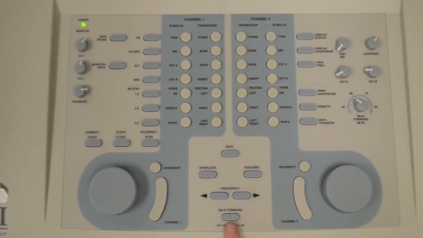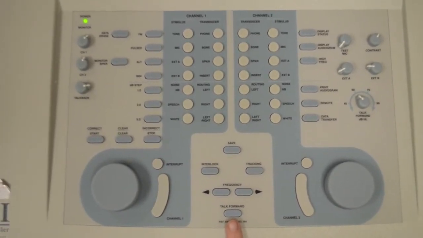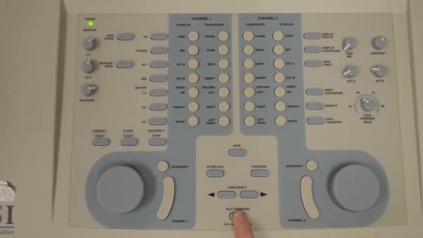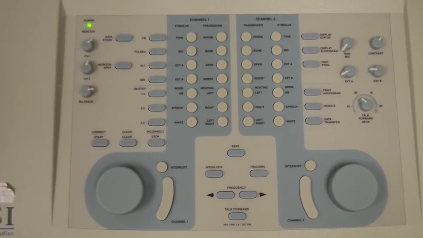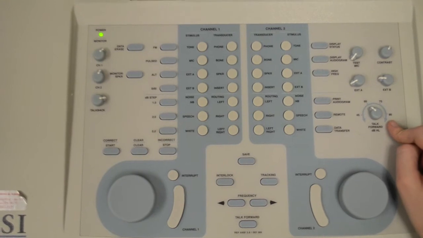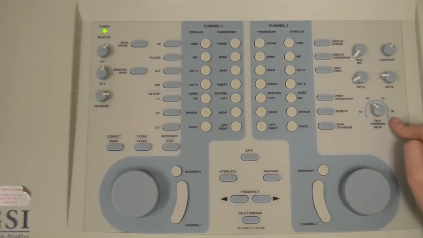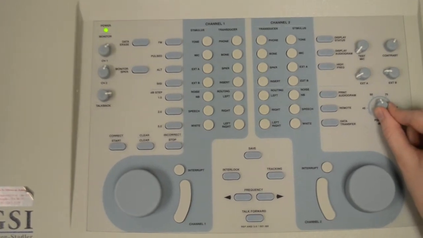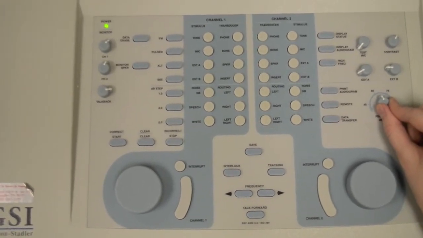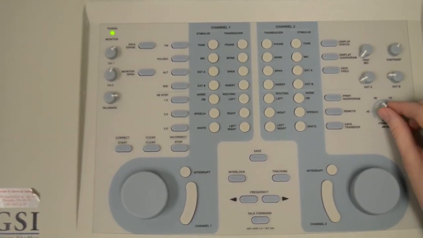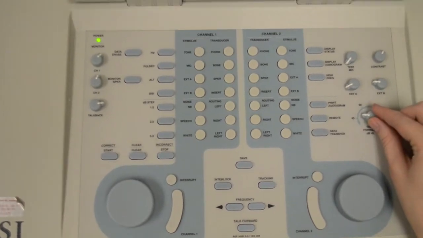Here, in the bottom center of our controls, is a button called Talk Forward. Anytime you wish to instruct or speak to the patient, simply hold this button down and speak. The volume of your voice in the patient's ears is set by this dial on the right-hand side of the audiometer labeled Talk Forward. Typically, you will want this dial set somewhere in the middle. If the patient indicates that they cannot hear you, check to see that this dial has not been turned down too low. Likewise, if you are too loud for the patient, you should turn the volume down.